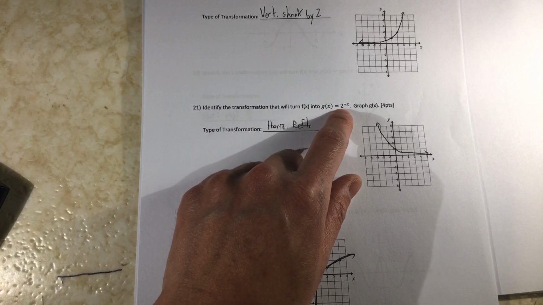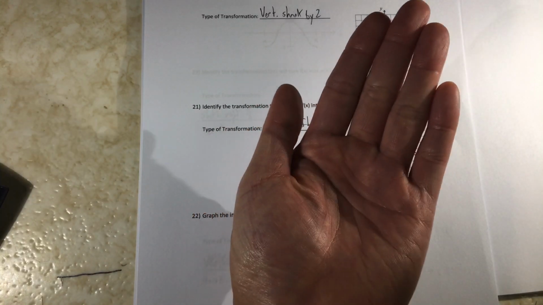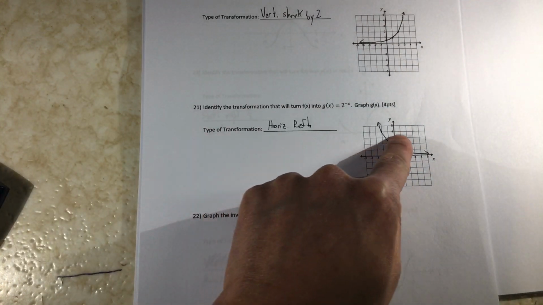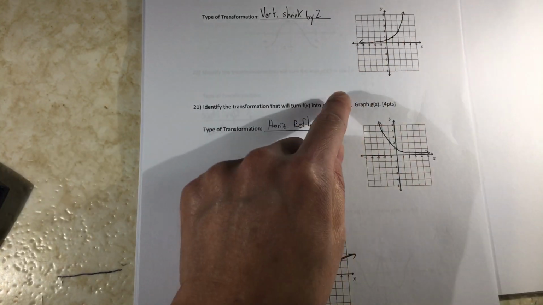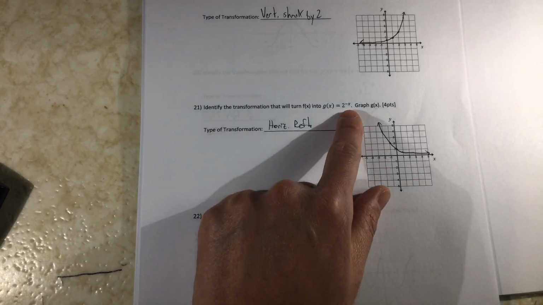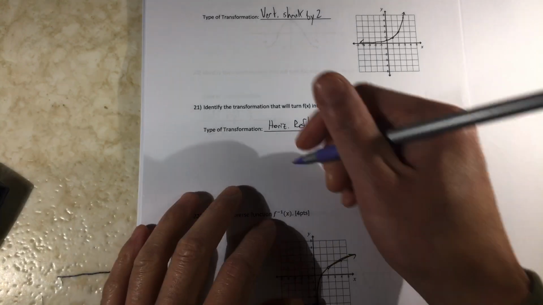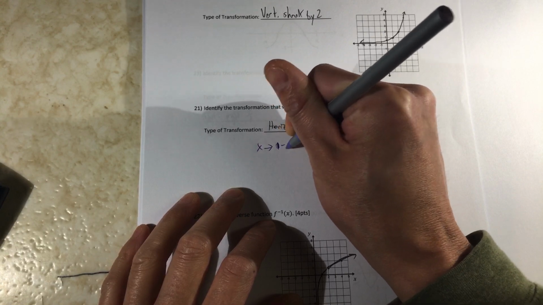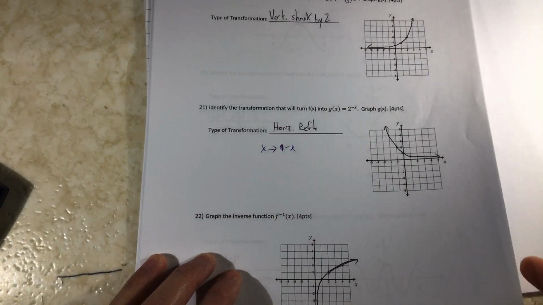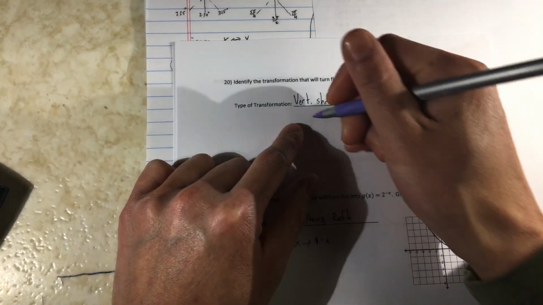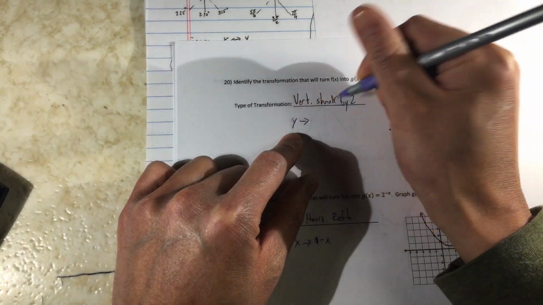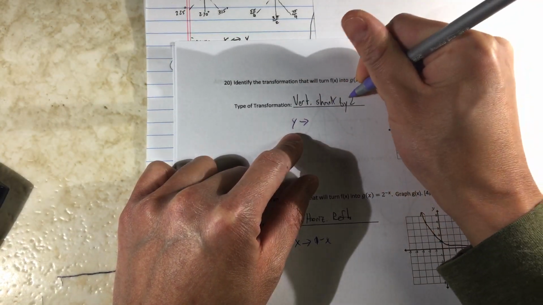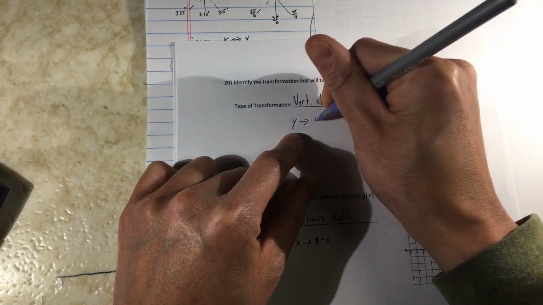2 to the negative x, that's a horizontal reflection. So basically it gets flipped like this. It used to go up like this, but then it's going to get flipped, so it's going to go like this. So one of the ways of doing this is to make all the values of x go to negative x. So also the vertical shrink, all the y's go to, this is by half, go to 1/2 y.